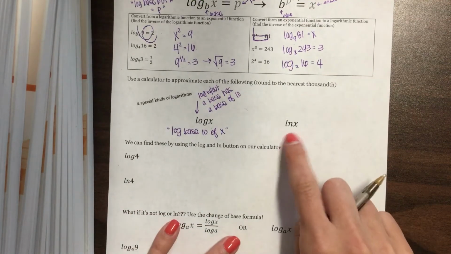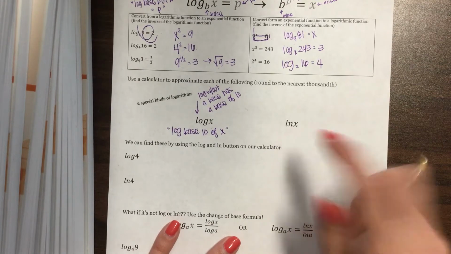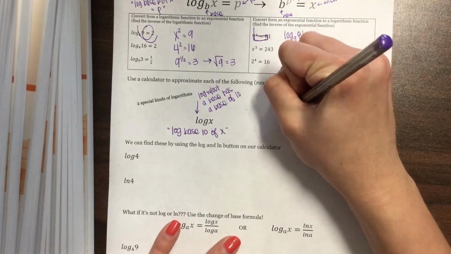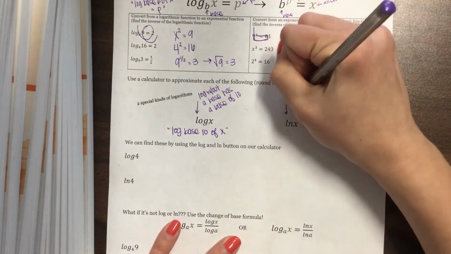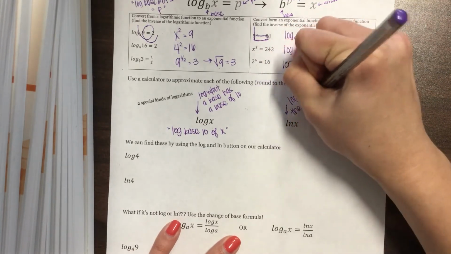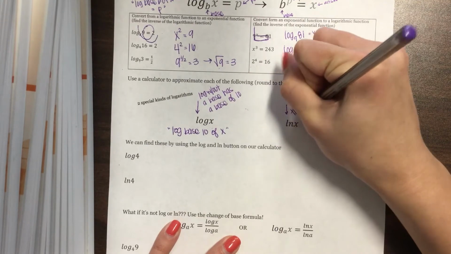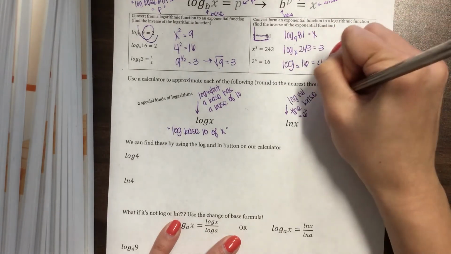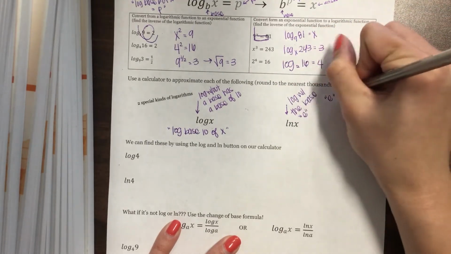And then ln of x, this is a different logarithm. Ln of x is a log with the base e. Okay, and e is Euler's number.